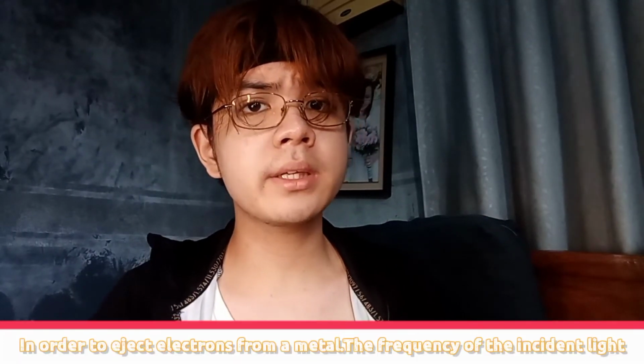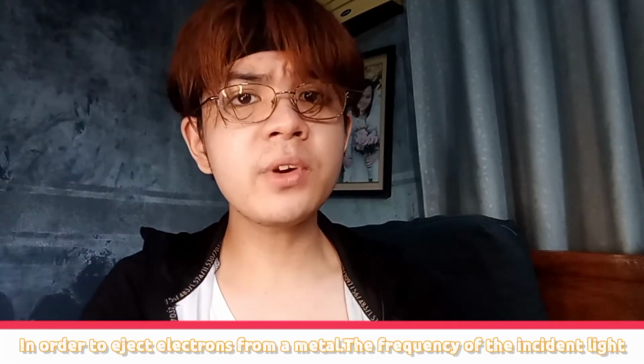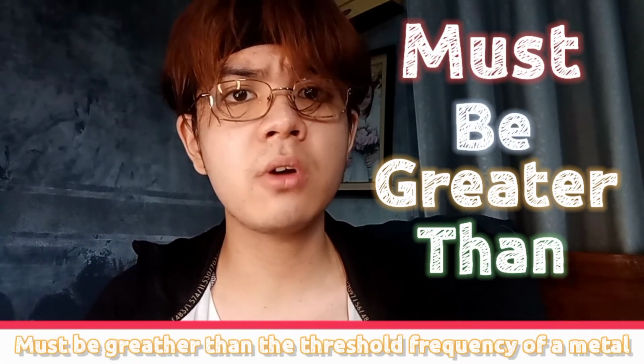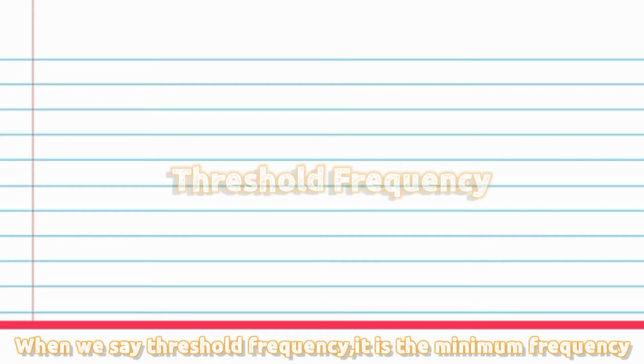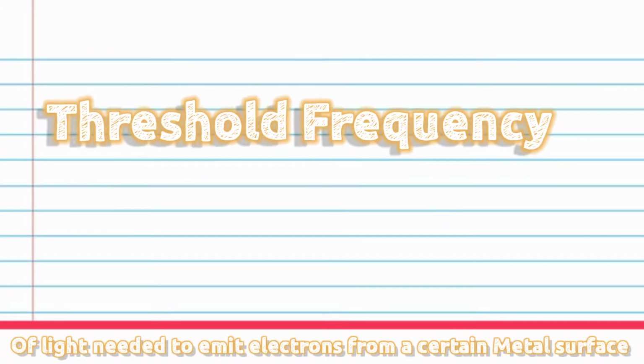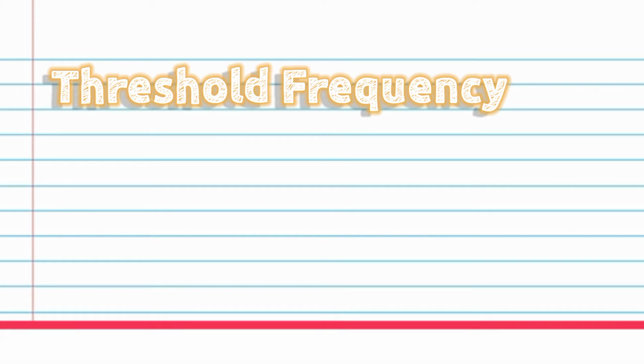In order to eject electrons from metal, the frequency of the incident light must be greater than the threshold frequency of the metal. The threshold frequency is the minimum frequency of light needed to emit electrons from a certain metal surface, and the symbol that we use here is a small letter f with the subscript 0.